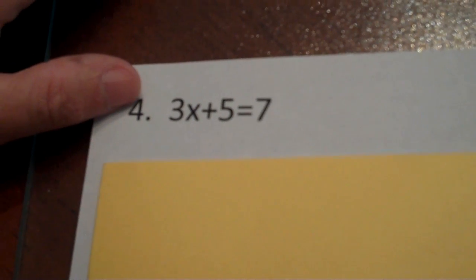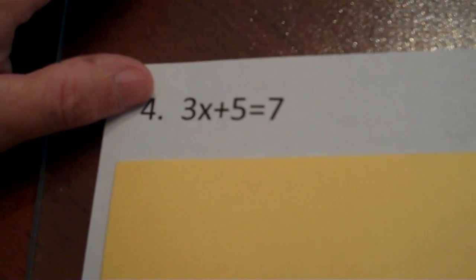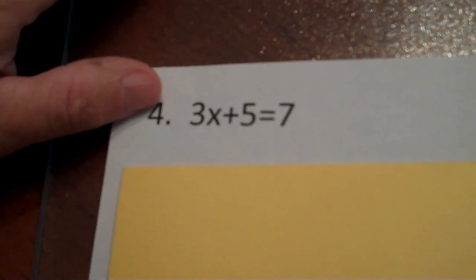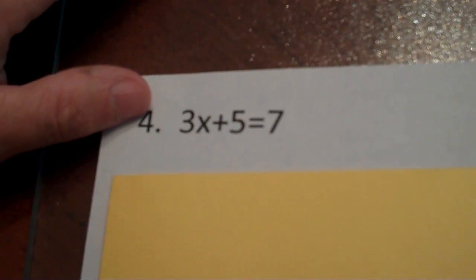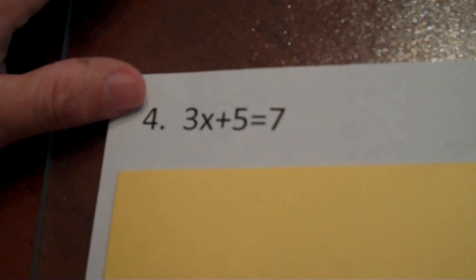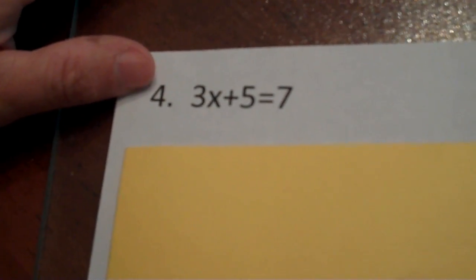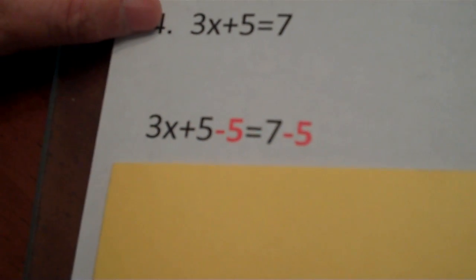It may be useful to you to pull out that sheet that I put up at the beginning of this video. Hopefully you copied it down or you took good notes in class so you have those steps written down to follow as a guide until you get good at working these equations on your own. But at any rate, I need to eliminate my 5, my term without an x, first, so I will subtract 5 from both sides of my equation.